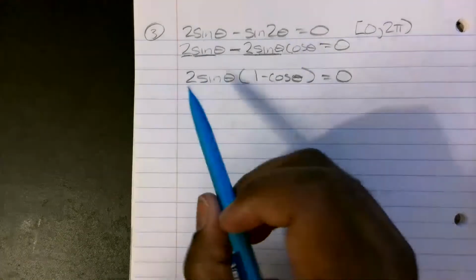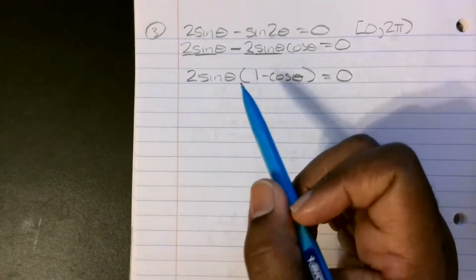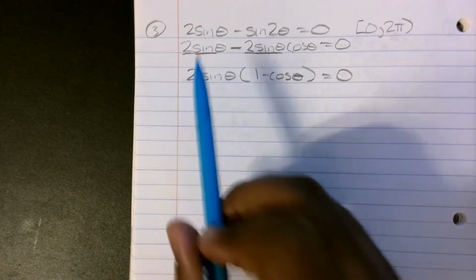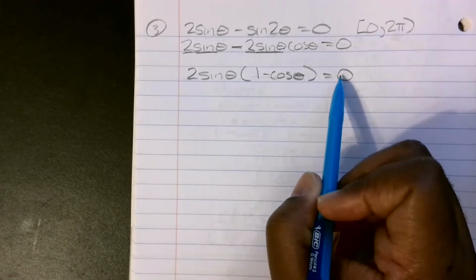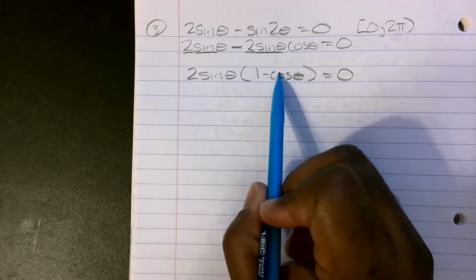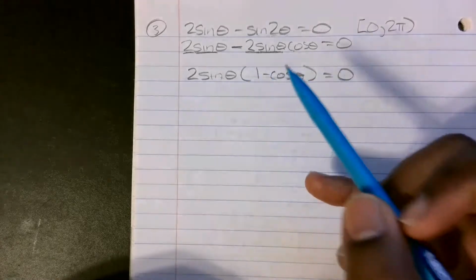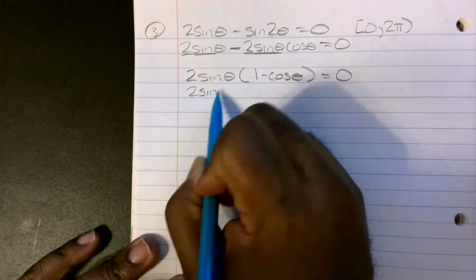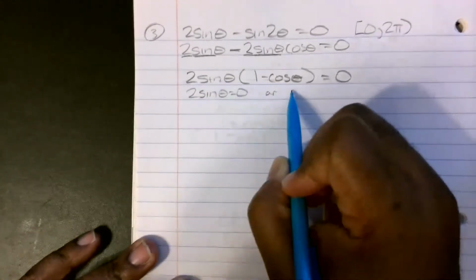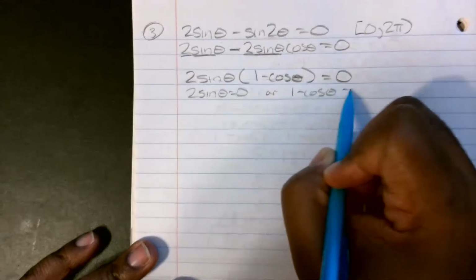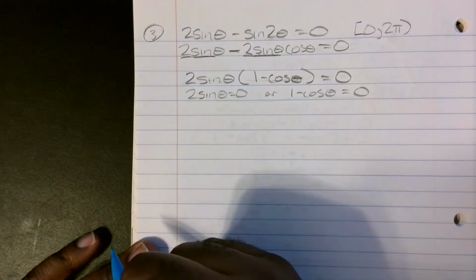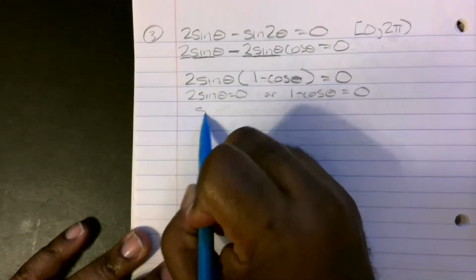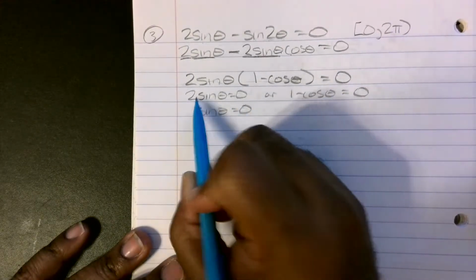All right, so I have two things. This is in parentheses, but it doesn't have to be. So this one part times this one part is equal to 0. If two things multiplied equal 0, one or both of the two things have to be 0. So that means that 2 sine of theta equals 0, or 1 minus cosine theta is equal to 0. Either one of those can be true. So that means that sine of theta is equal to 0, because 2 can't be.